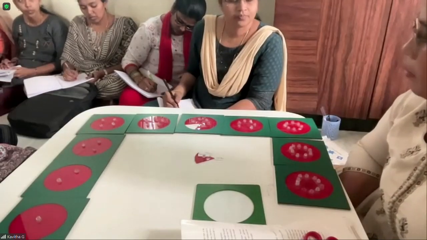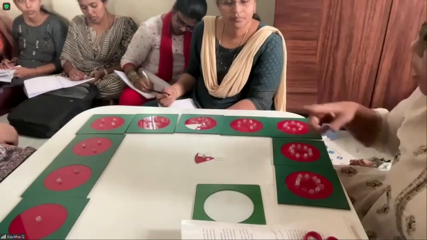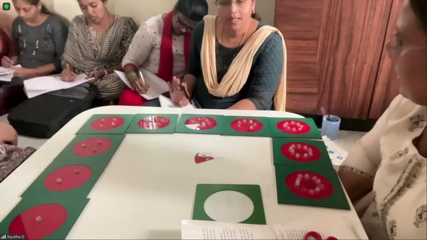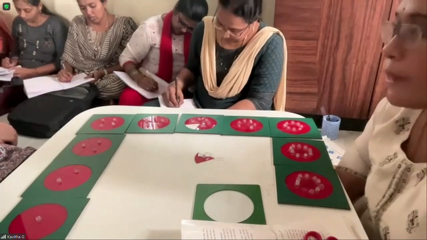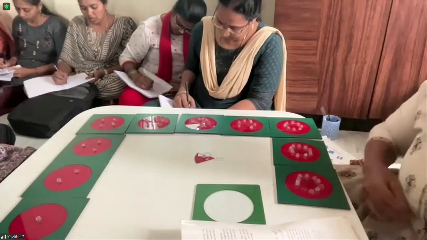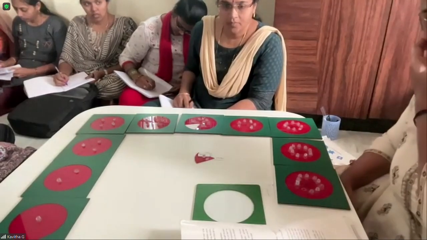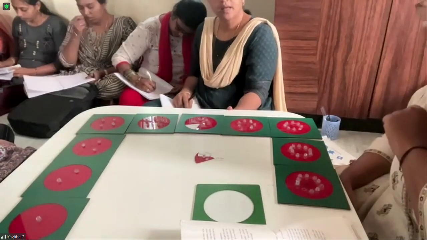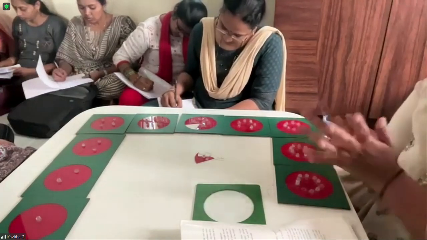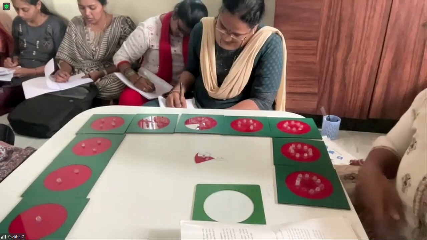Anu, do you think it will be different for other angles, or do all angles have these three parts? All angles have the same parts, right? But how are they different? In the angle, or the amplitude, they are different, right?